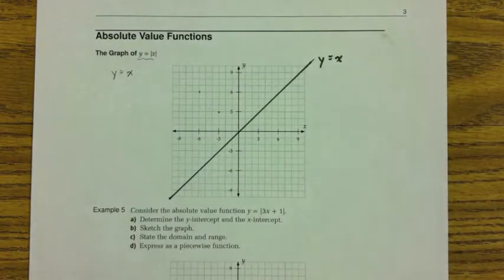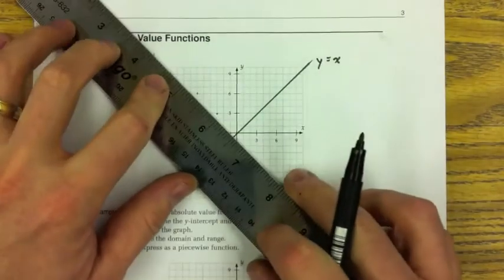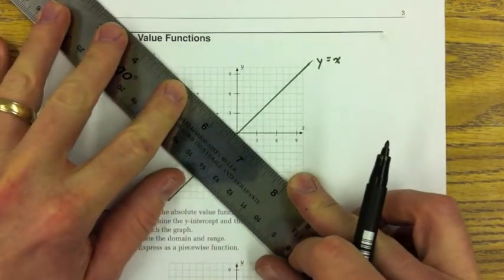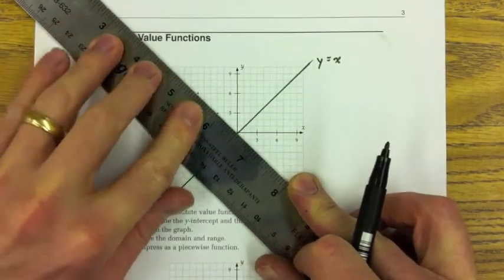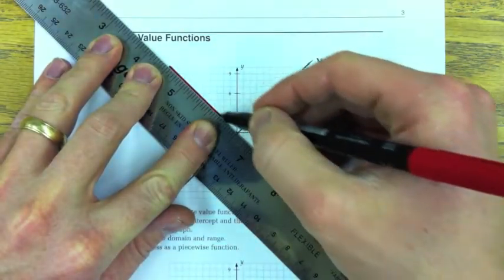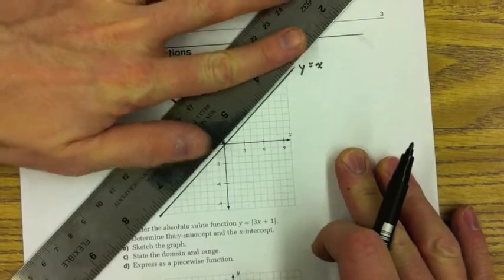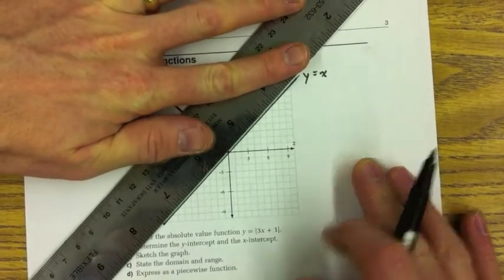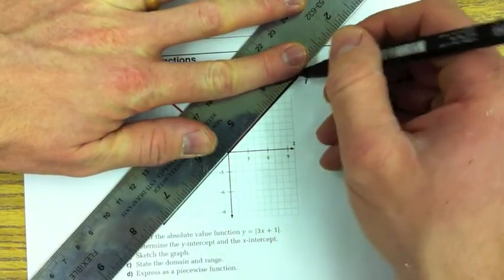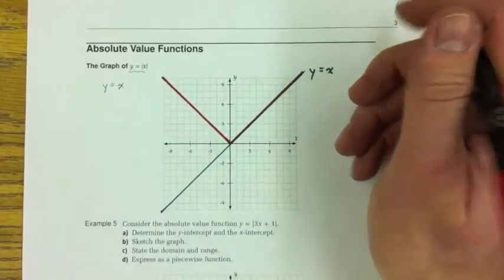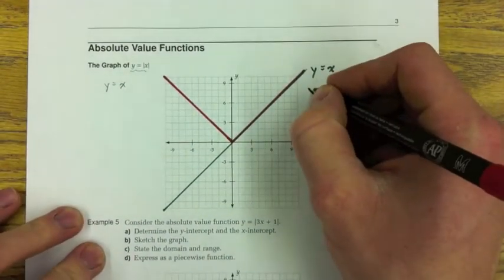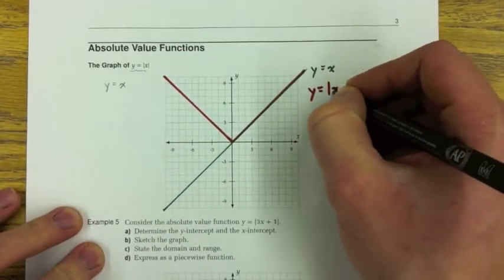Now in red, I'm going to graph this function. So the red graph is y equals the absolute value of x.